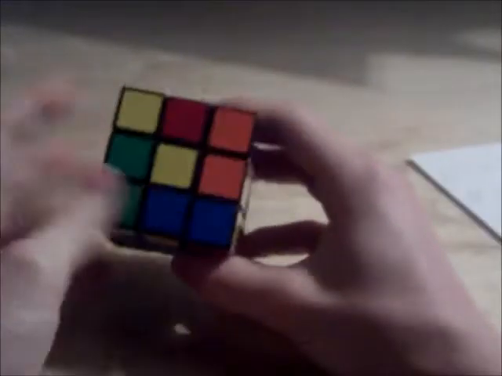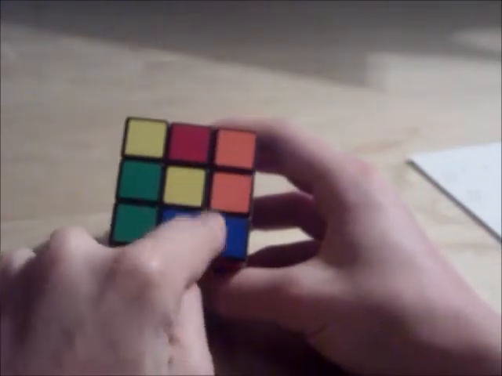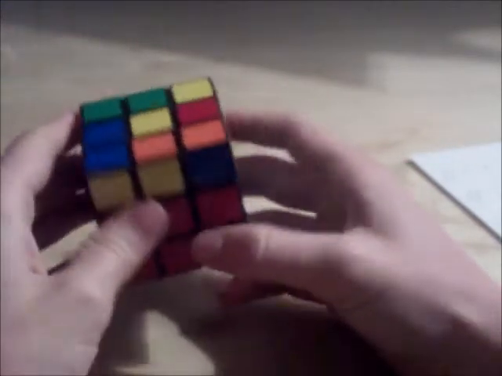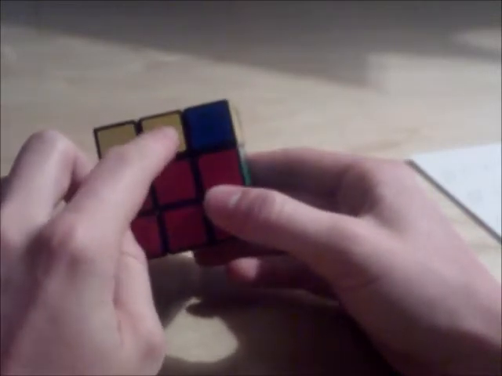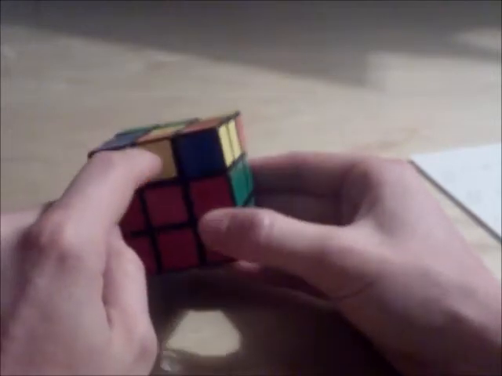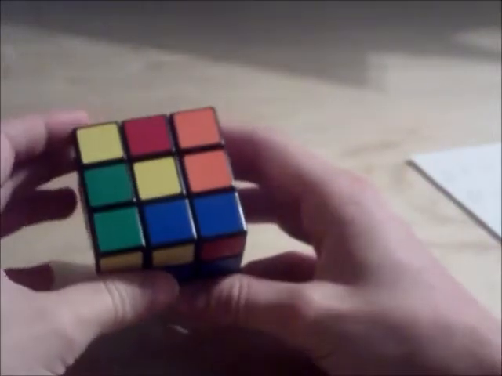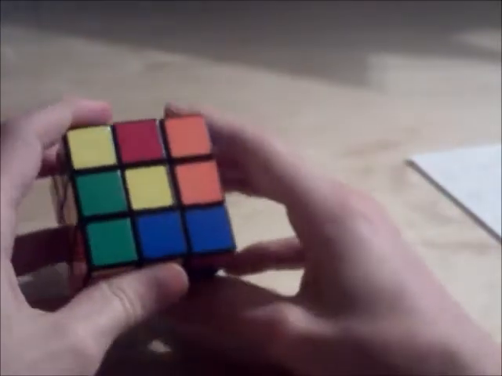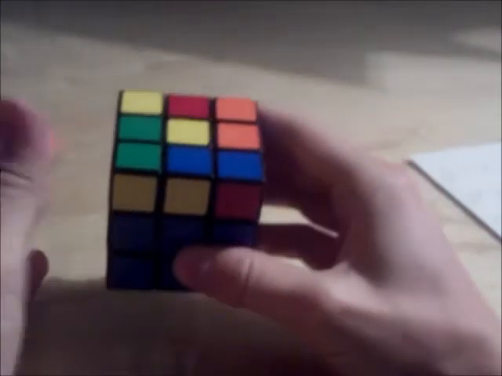So as we can see here, we've got just a dot. What we're going to try and do now is get a yellow cross on top. Now this yellow cross, the corresponding color to the other center does not need to match. All we need is the yellow. We can have the yellow next to blue here, even though it's red. It really doesn't matter. The algorithm we're going to do if we have the dot is the same algorithm to get the cross. It's just the way you're holding the cube.